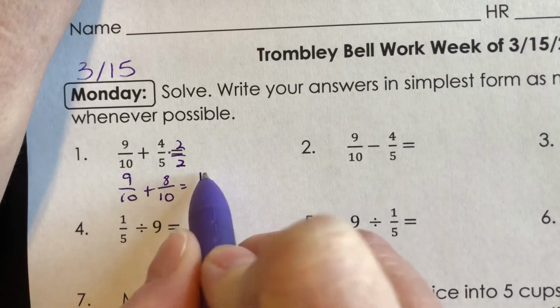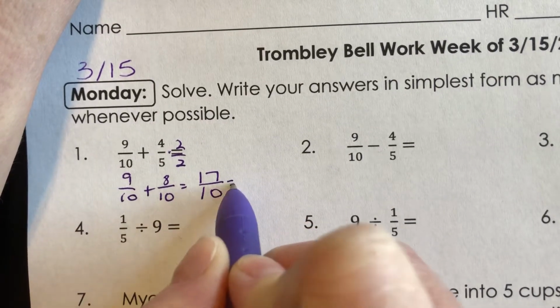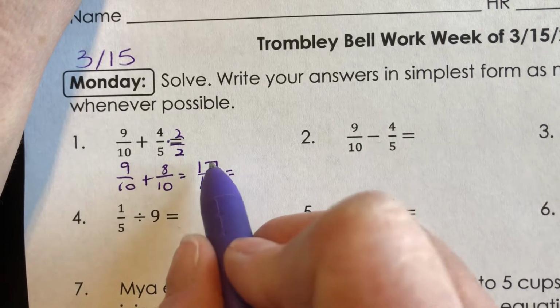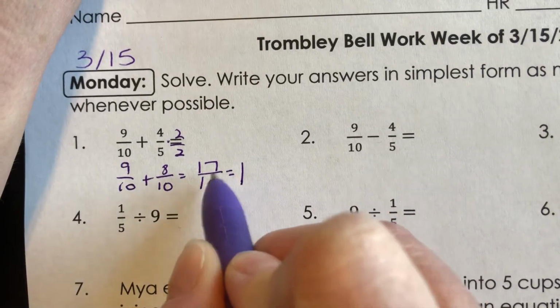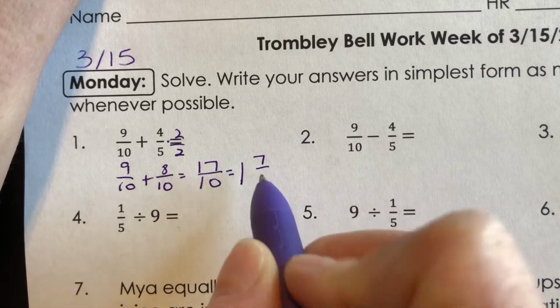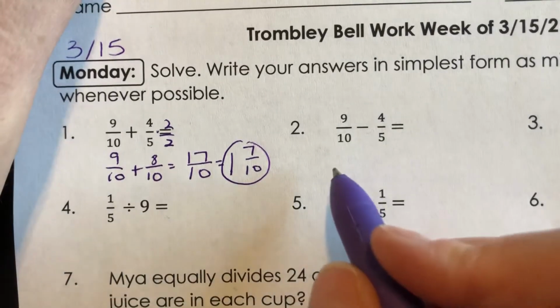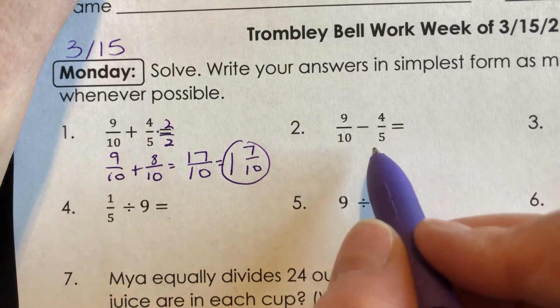And 9 plus 8 is 17. So I have 17/10, and this is improper. So let's change it to a mixed number. 10 goes into 17 one time, and there are 7 left over to get to 17 from 10 over 10. So 1 and 7/10.